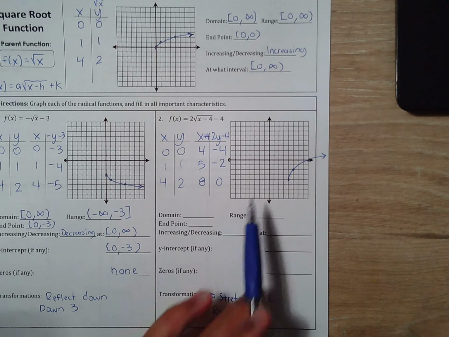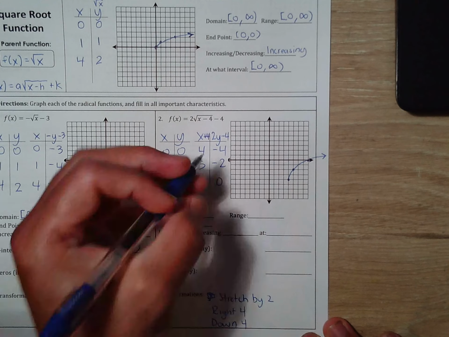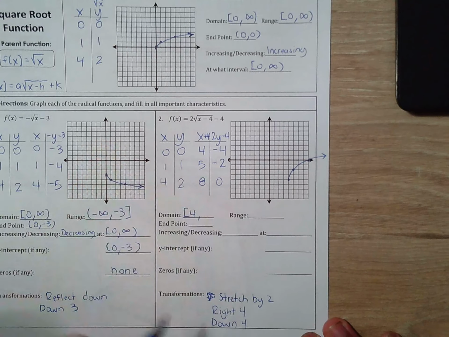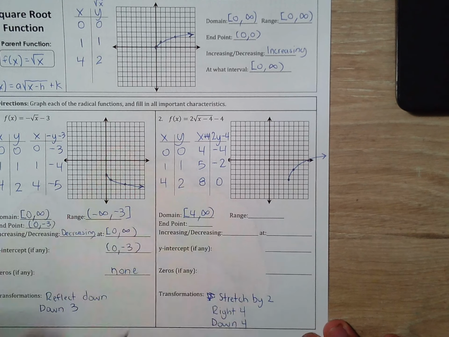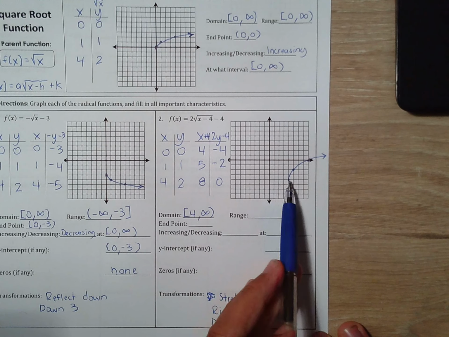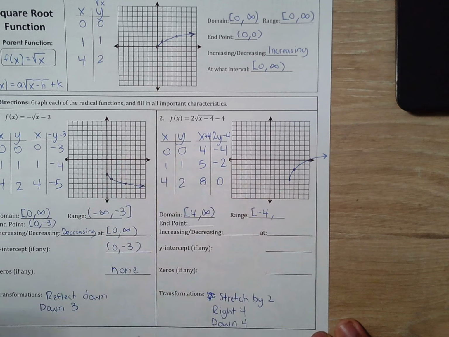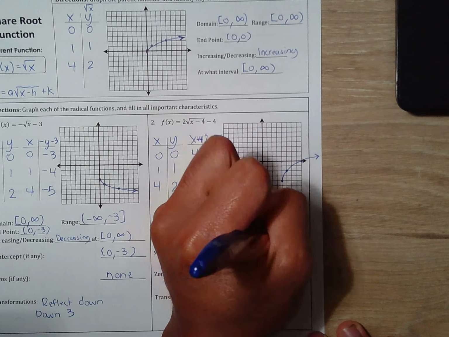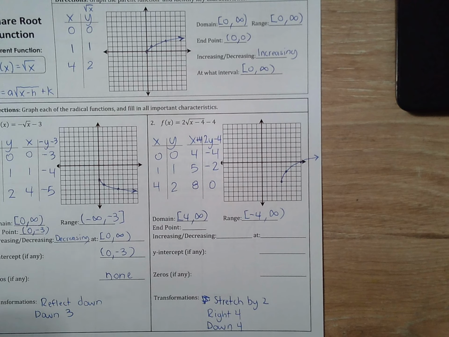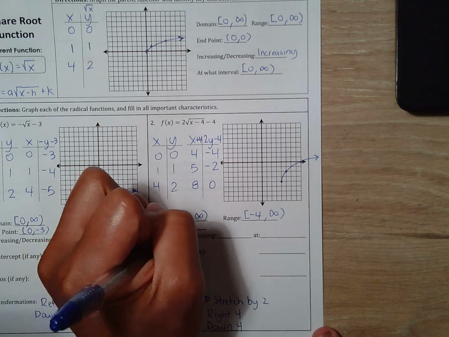All right, so my domain: the furthest left my graph goes would be 4, once again with a bracket. The furthest right my graph goes does not stop, so infinity. My range: what's the furthest down my graph goes? It doesn't go any lower than -4. But it does not stop going up, it doesn't stop increasing, so we say infinity. My endpoint is going to be at 4, comma, -4.